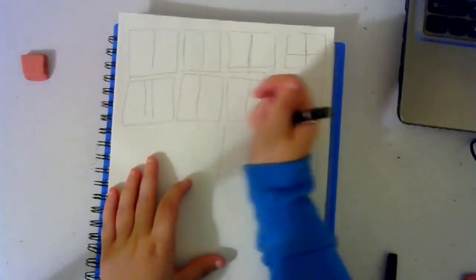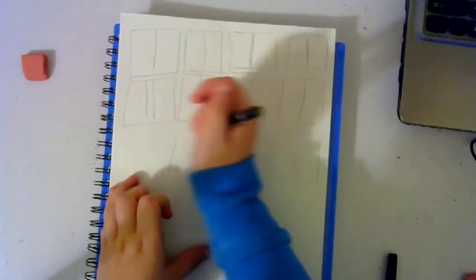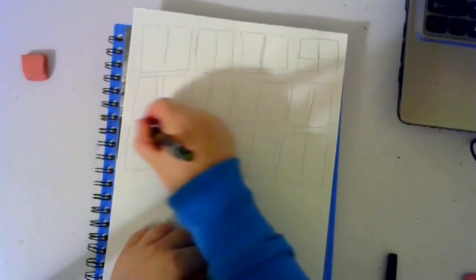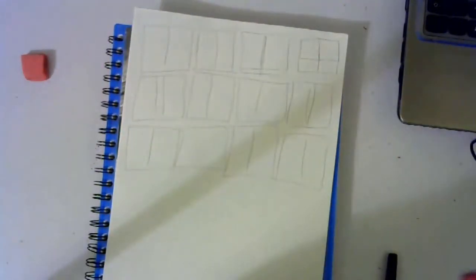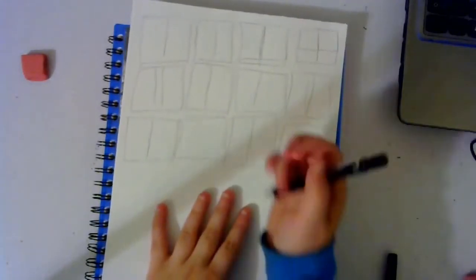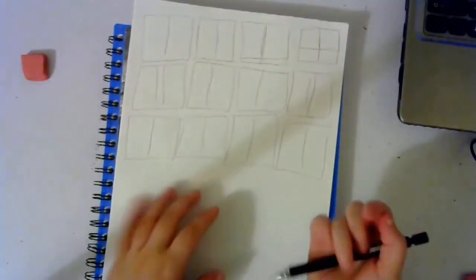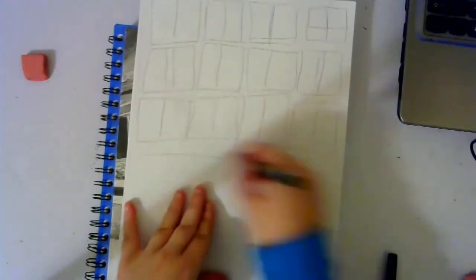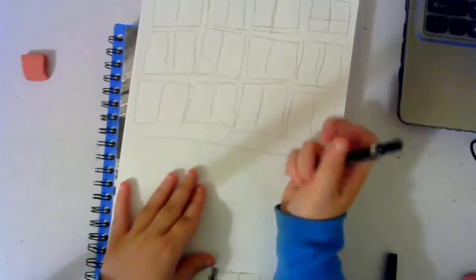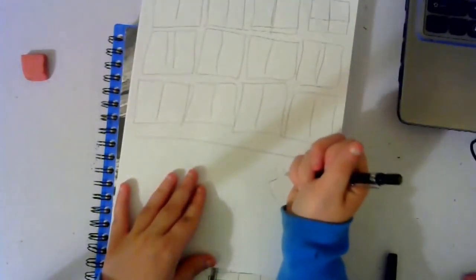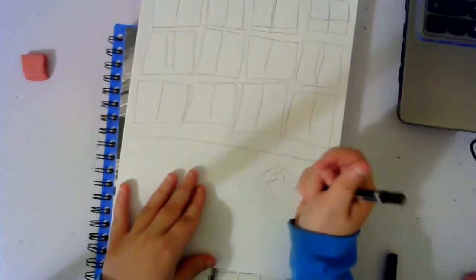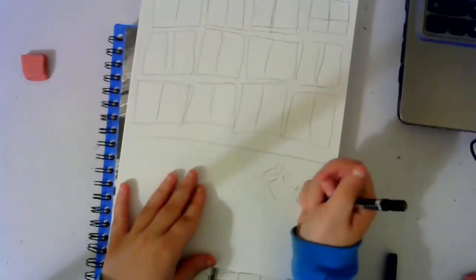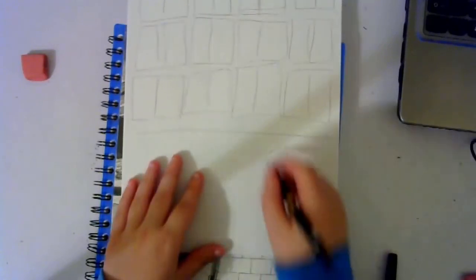Essentially, you're drawing all the pages at once. Again, I don't really like this method. I've used it a couple of times when I was in hurries and stuff. So maybe this is your chapter and I'll jot down some ideas of some panels. I'll just write down page 14.